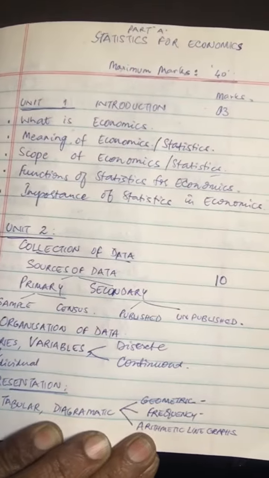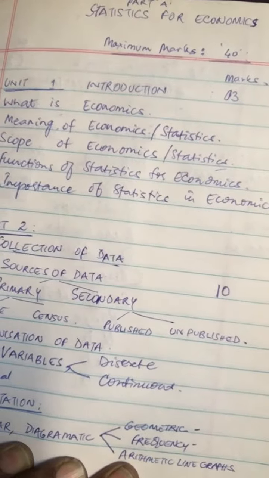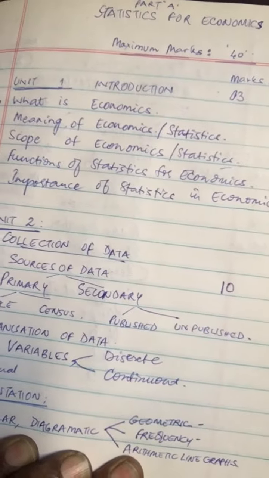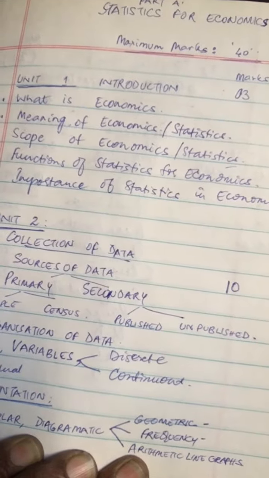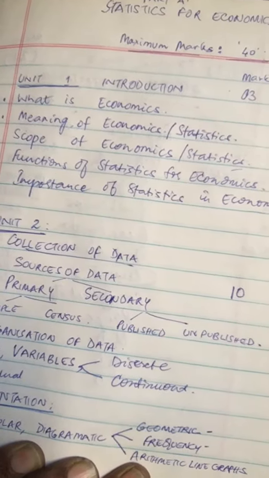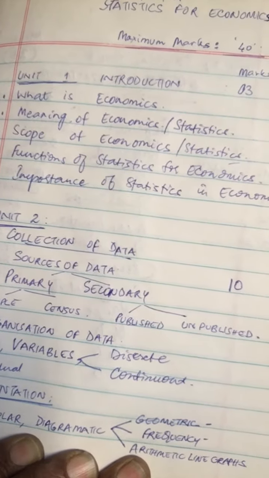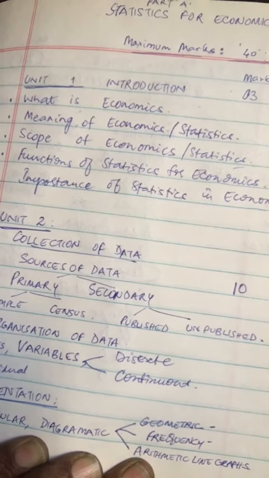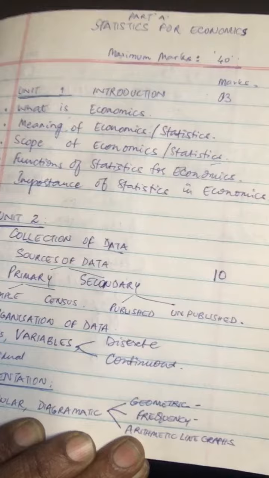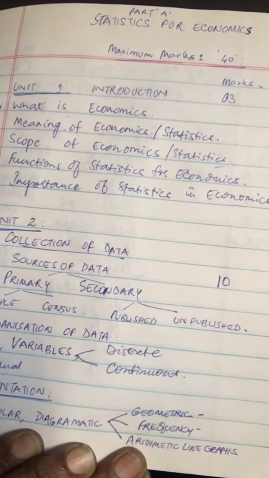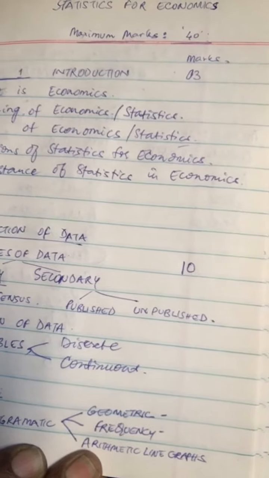As you see, in the introduction we should understand what economics is all about, what the economic activities are, and how we go about collecting data and solving problems. All that can be done only with the help of statistics, if you understand statistics. And then the second part is collection, organization and presentation of data.